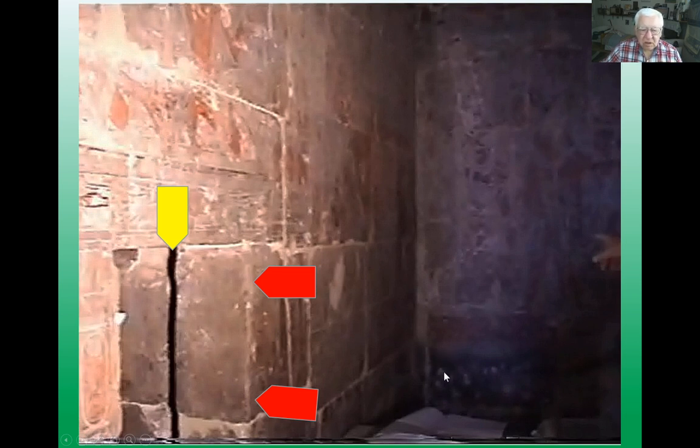So this means, again, that the constructors of the temple dug holes in the soft shales and used limestone as roofs and base.